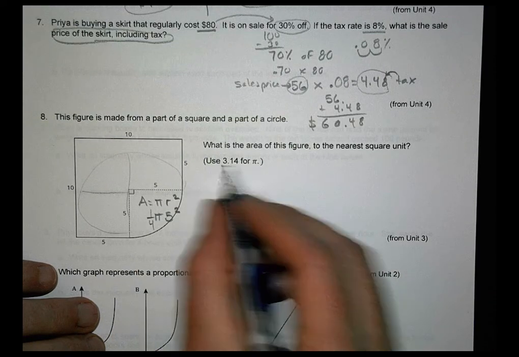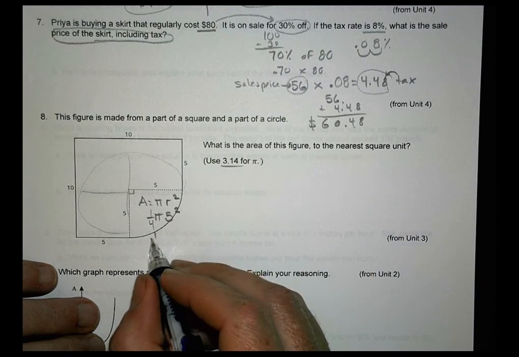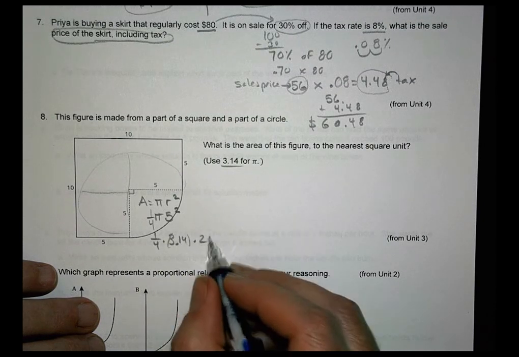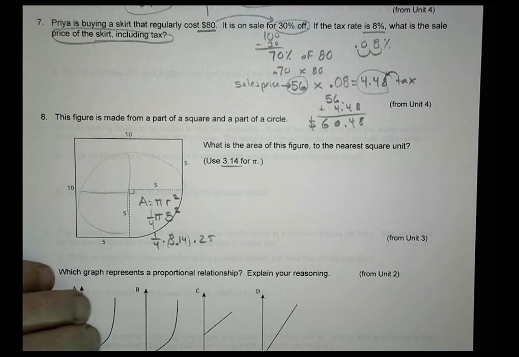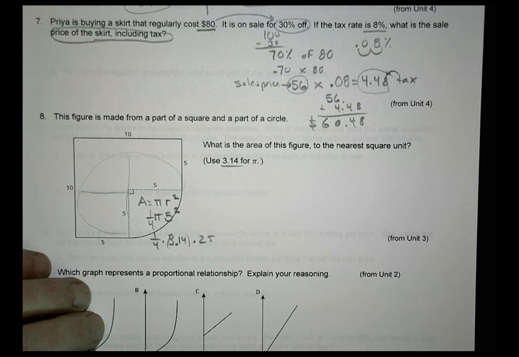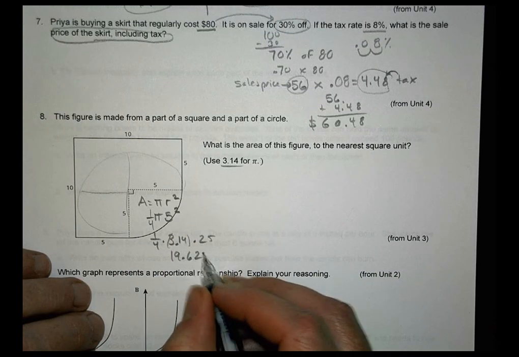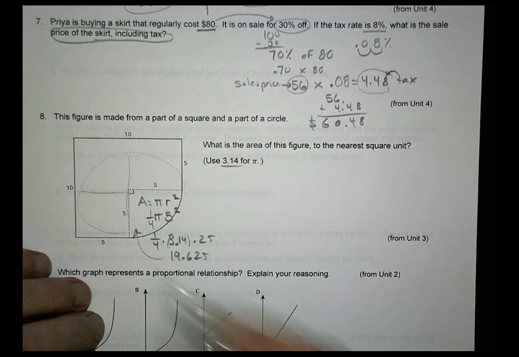Now they say to use 3.14 for pi, so I have 1/4 times 3.14 times 5 squared, which is 25. So I multiply all that out, 3.14 times 25 divided by 4, I get 19.625 for this space there.